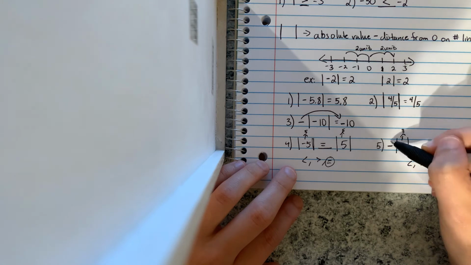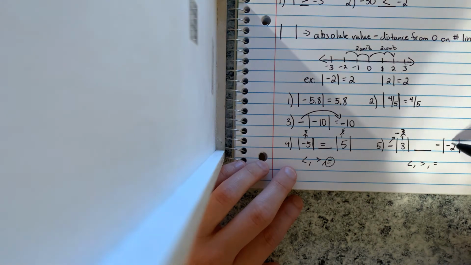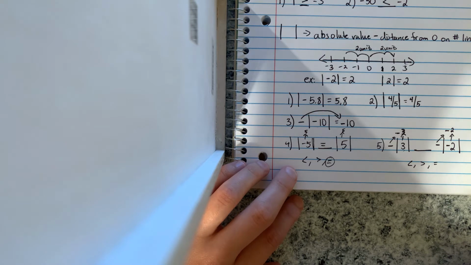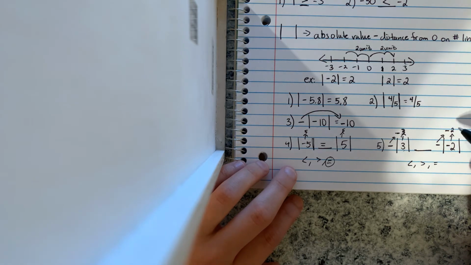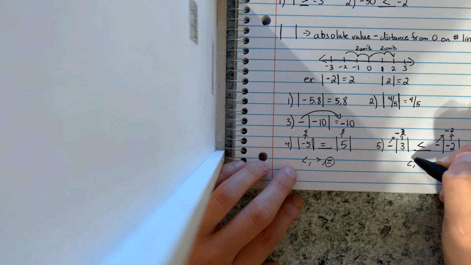So this is -3, because you want to keep the negative that's on the outside. This one's going to be a positive 2, but you want to keep that negative that's on the outside of this. Okay, so if -2 is over here, -3 is over here, well, -3 is smaller than -2, so we'll say that this is going to be a less than symbol.